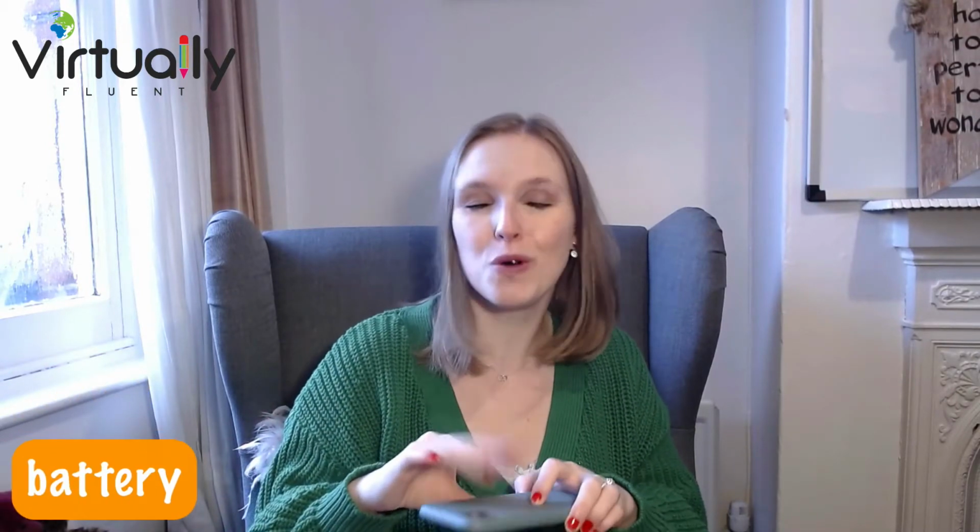And inside the phone, we also have lots of different things. We have the battery, which is the most important part. We need to charge the battery in order to use it. And we would also have a little SIM card inside, which basically gives you your mobile number. There are so many different types of SIM cards that you could have.